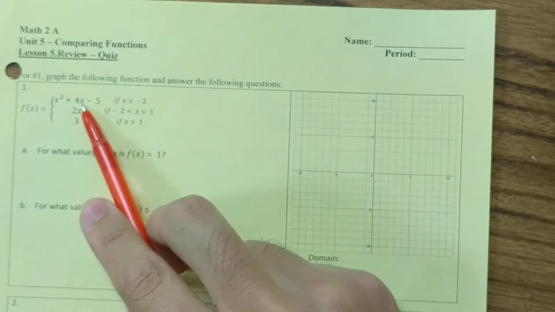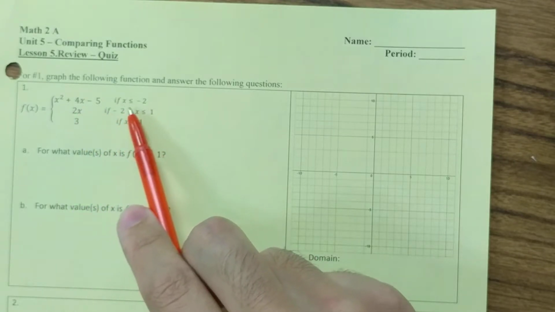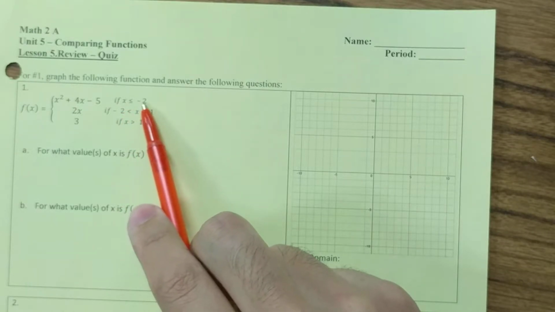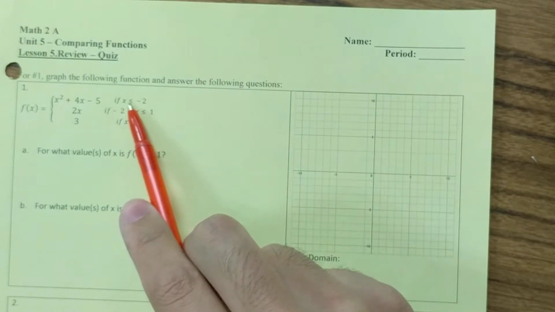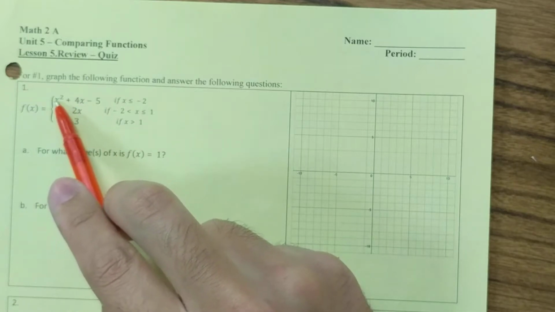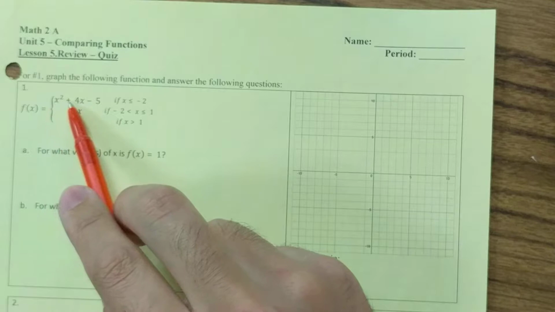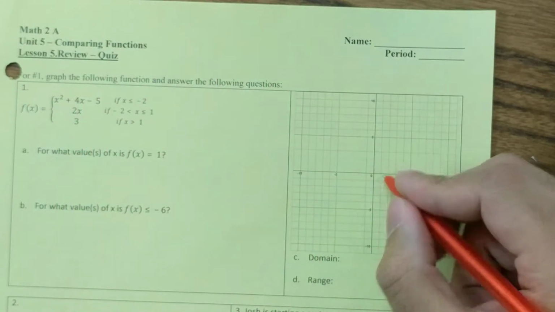All right, first to graph this problem, we need to see the domain is for x is less than or equal to -2. So we do plug in -2 and we use a solid dot because of the equal sign. So you just substitute -2 in, -2 squared is 4, plus 4 times -2 means -8. 4 minus 8 is -4, minus 5 is now -9.